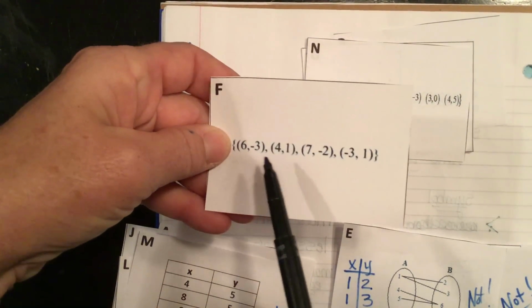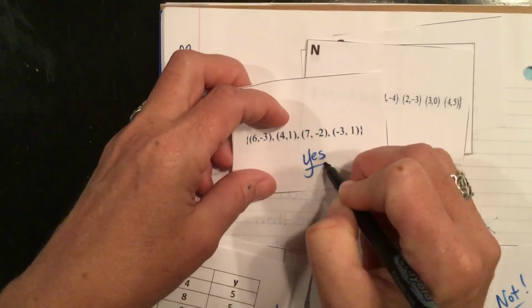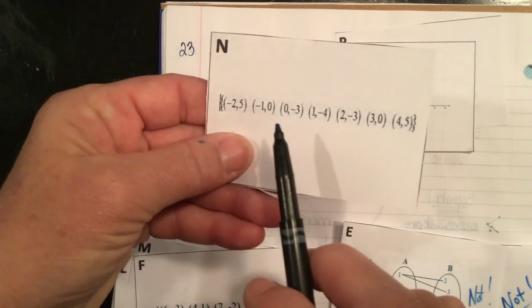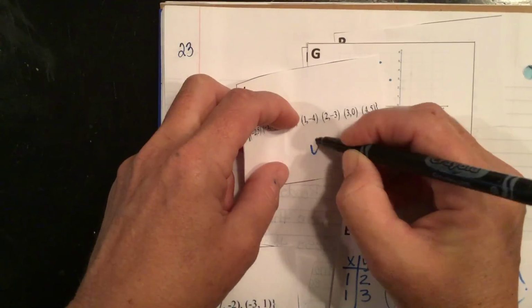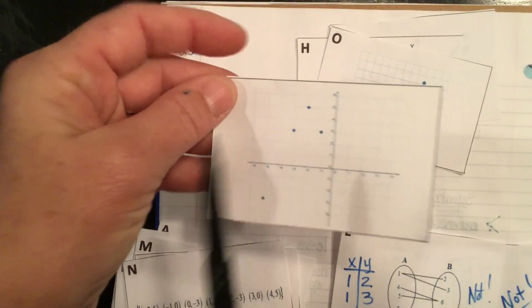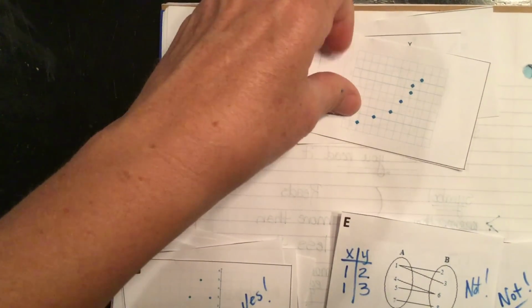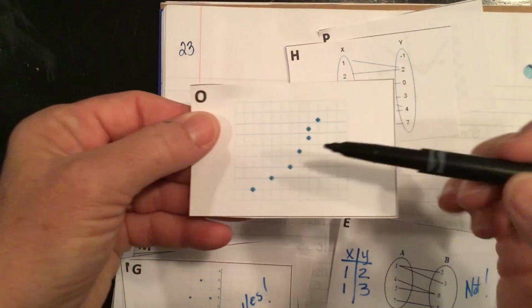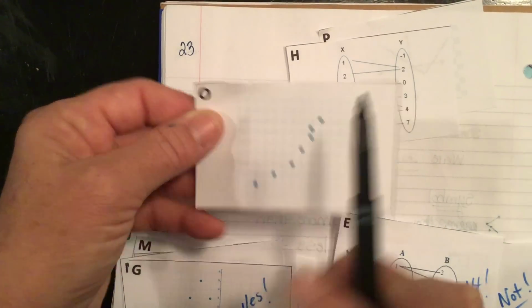Okay. Do I have a repeat in my x's? No. So yes, it is a function. Do I have a repeat? So yes, it is a function. All right, let's do the vertical line test. It does not hit in more than one spot. So yes, it is a function. Now I can already see right here. Look at this. See now? It hits right there and right there. So it is not a function.